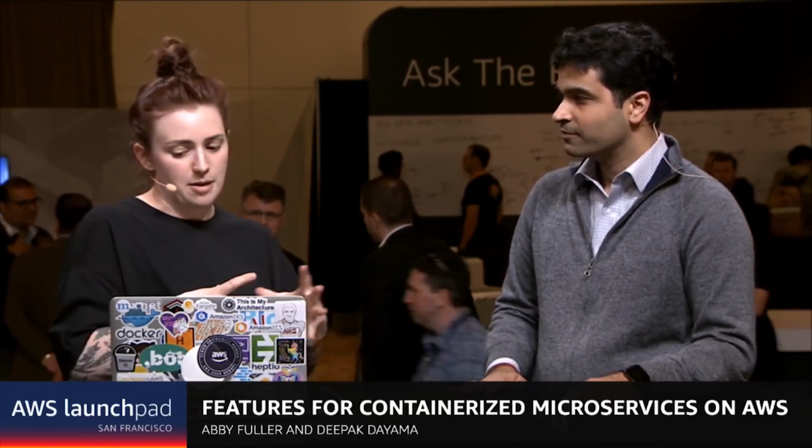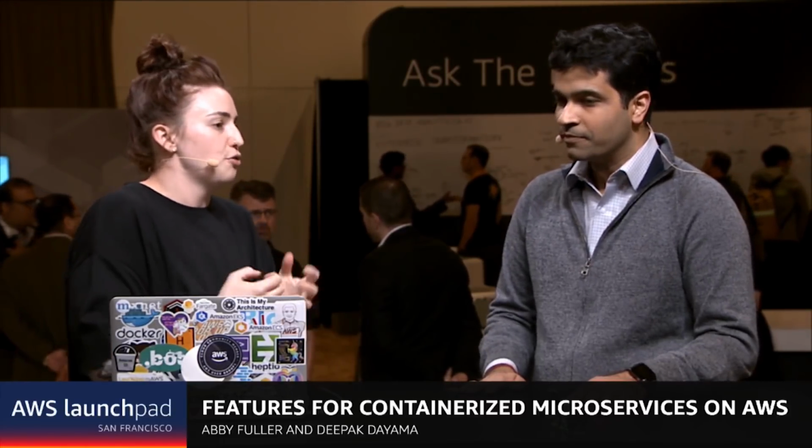So I feel like people very rarely get an opportunity to talk right with the service teams and the product managers. What do you feel like people should know about containers on AWS that's not making it out right now? That it's not commonly known, or things that people are wondering about that you actually have a really good answer for already? What am I missing?